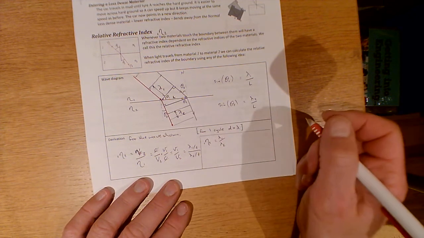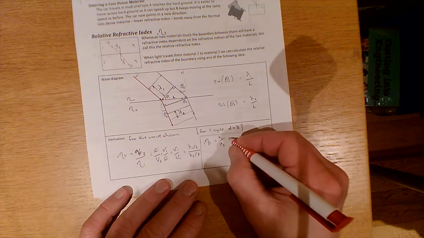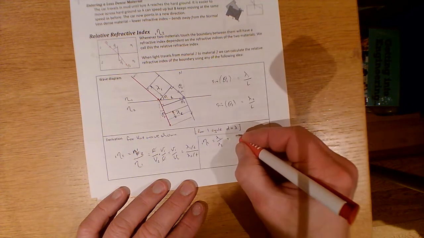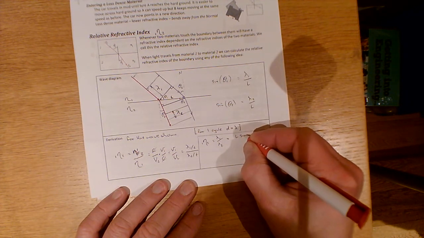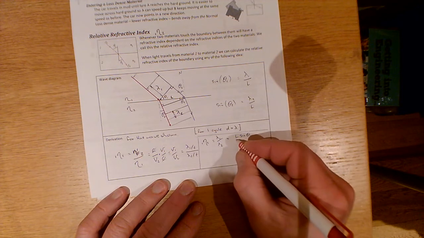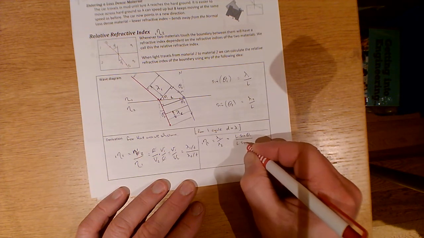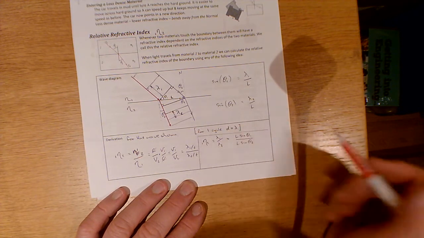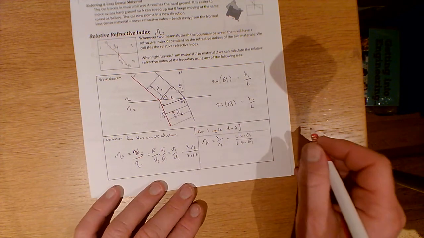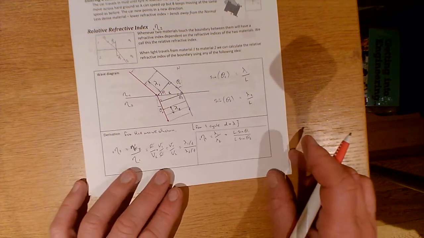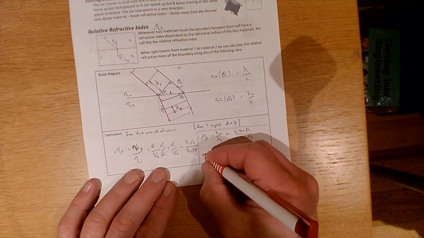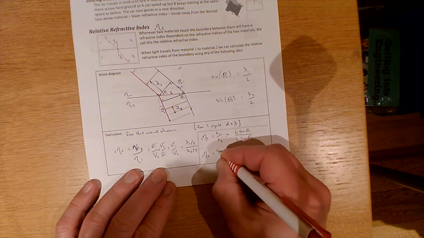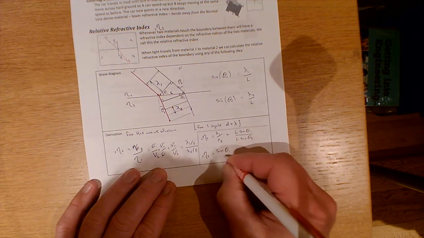Which happens to be, if we take from these, a rearrangement, L sine θ1 over L sine θ2, because it's wavelength 2. Okay, so take the L across. And so what we can find is that the ratio there is actually just the ratio of the sines.